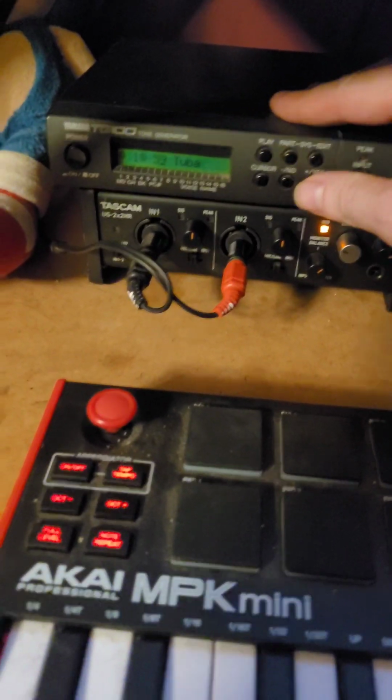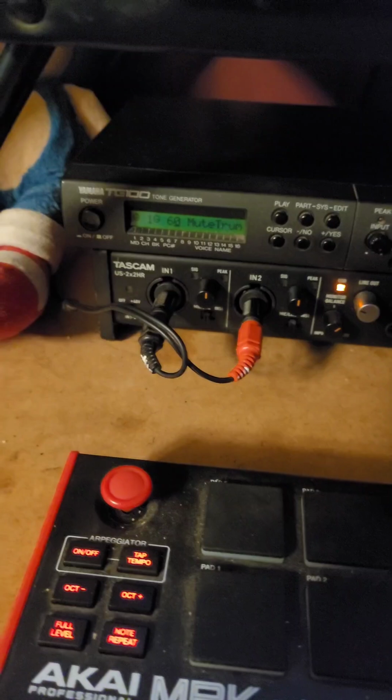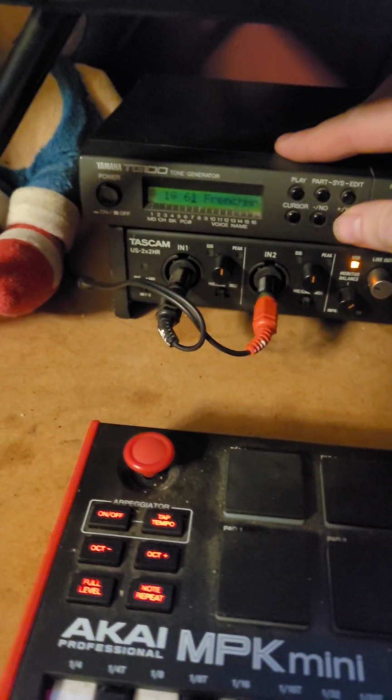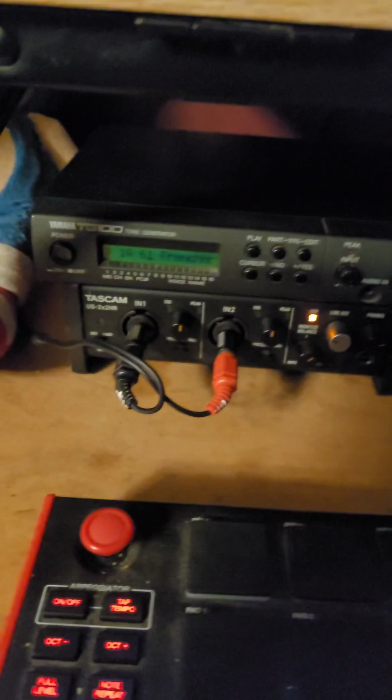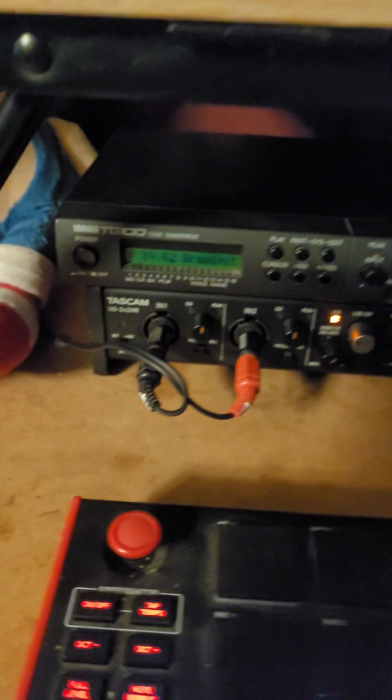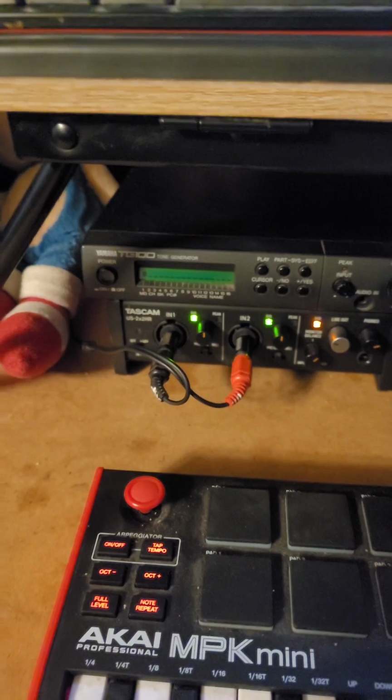Oh, muted trumpet. French horns. Oh, this is so good. I got so much brass up in here. A whole brass section.